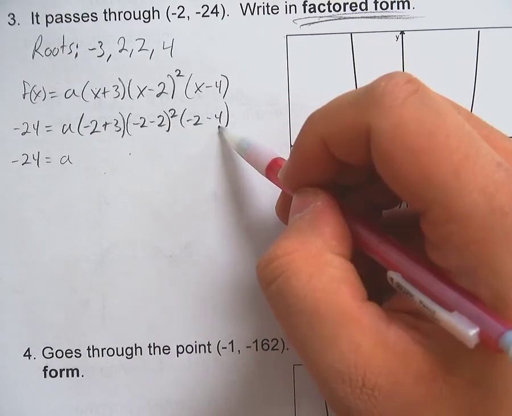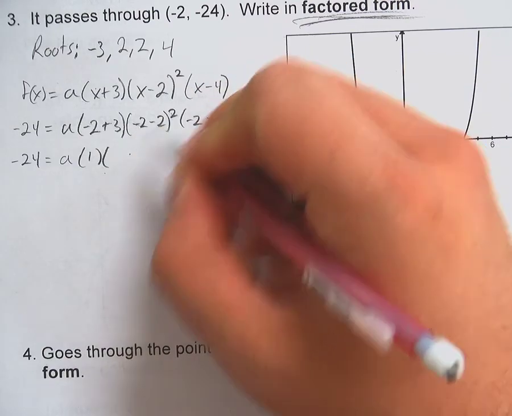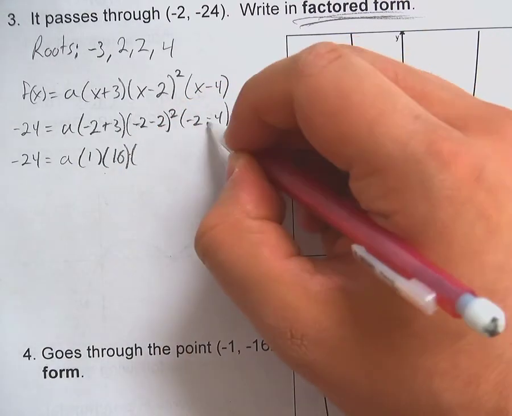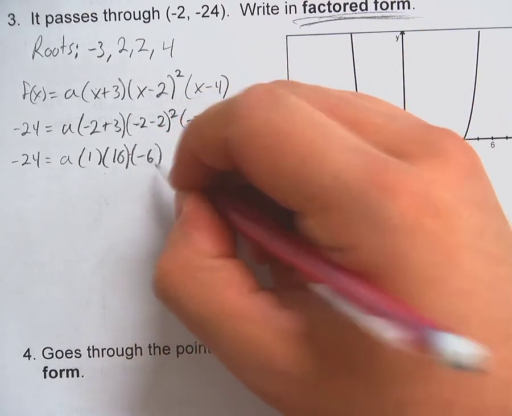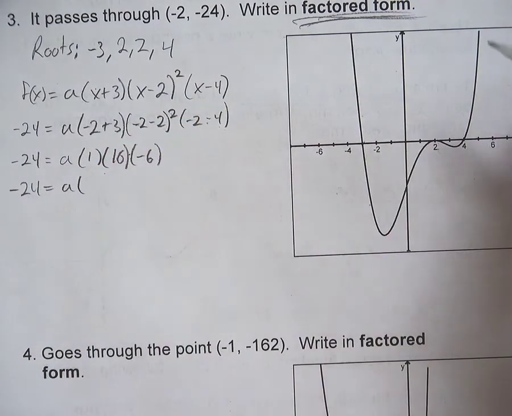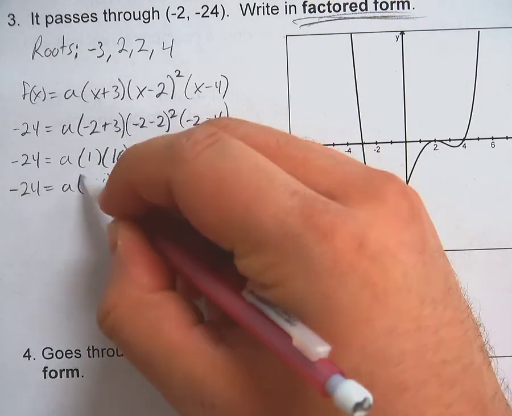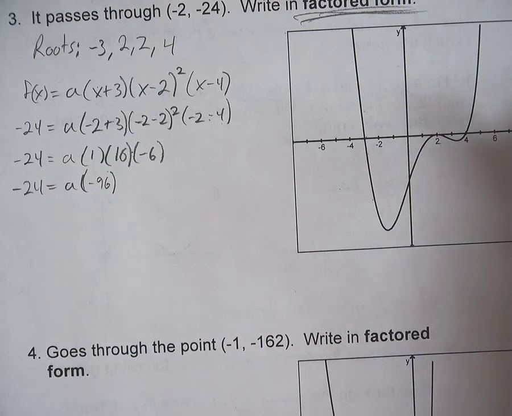16 and negative 6. Let me write this down. This is 1. This is 16. This is negative 6. There we go. And 16 times negative 6, you all know, is negative 96.